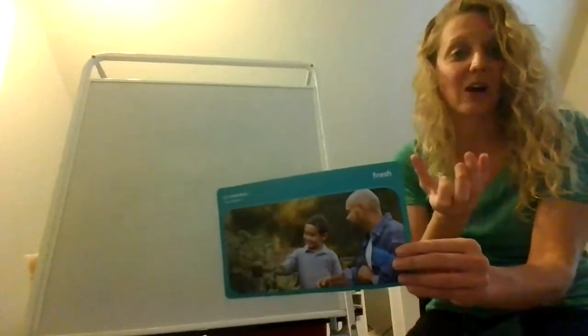Okay. So that means this tomato is new. It just grew on the tomato plant and it's ready to be picked and eaten. So I use the word fresh a lot if I'm at the grocery store and I'm looking for fruits and vegetables. I want to find some that are fresh. They still look like they're new and they were just picked off of the plant, so they're still good to eat. Okay.